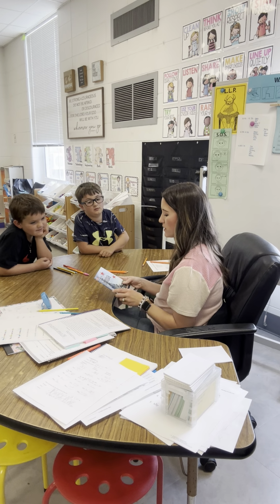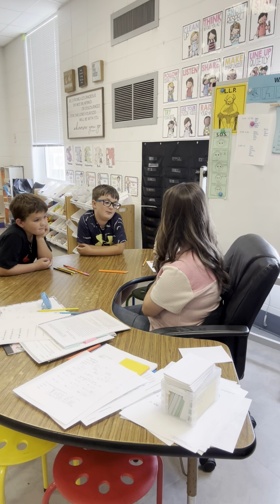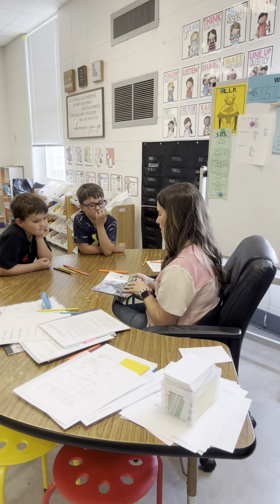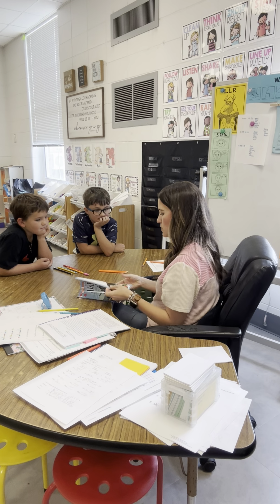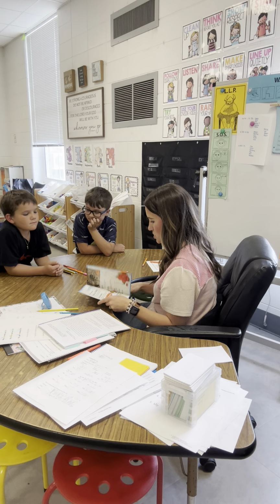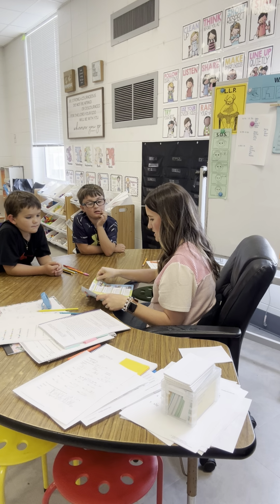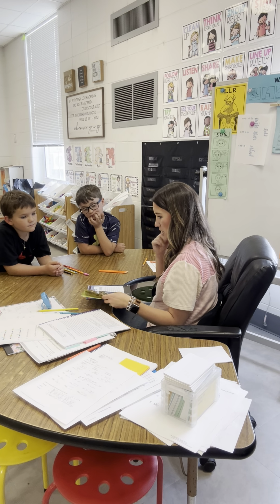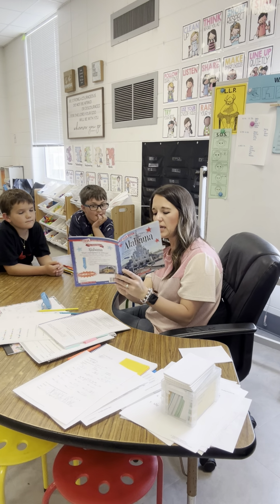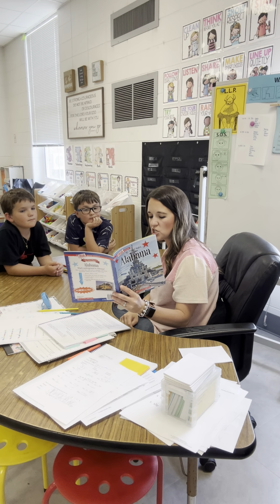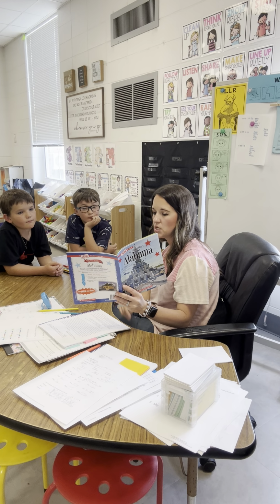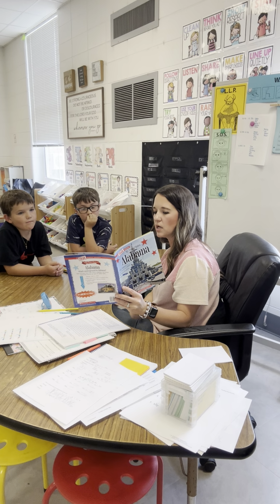We were supposed to read about Alabama today. I'm going to start reading a little bit of it. It's called My United States, Alabama, because we need some more exposure to our 50 states. So I'm going to read a little bit. When Lake Martin was created in the 1920s, it was the largest human-made lake in the world. Chapter 1, Land and Wildlife.